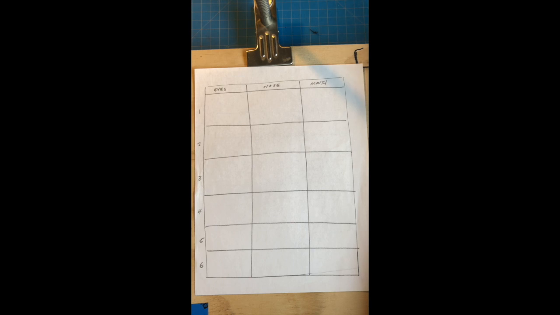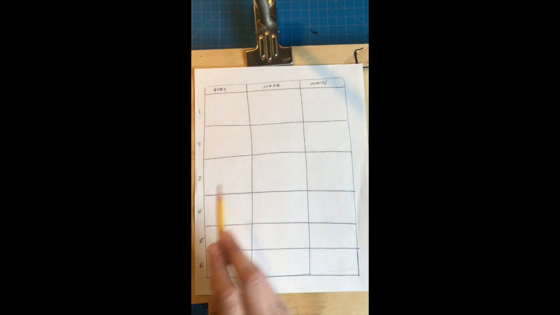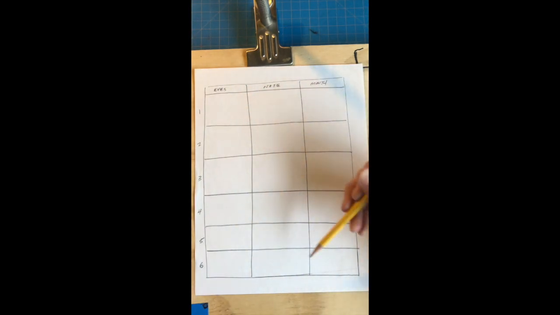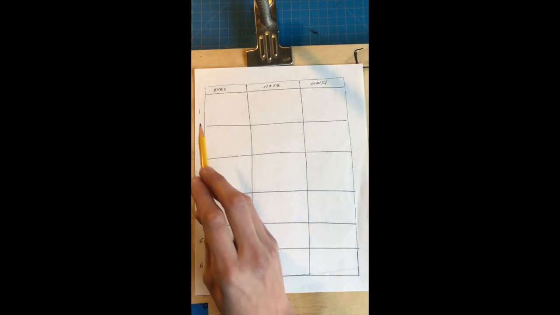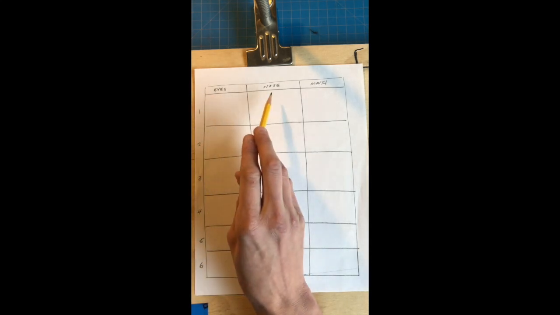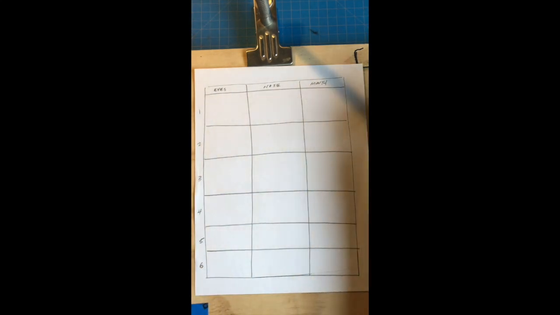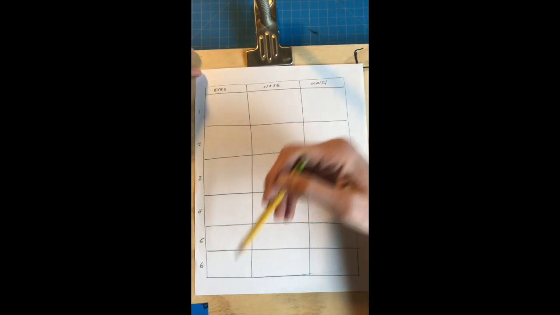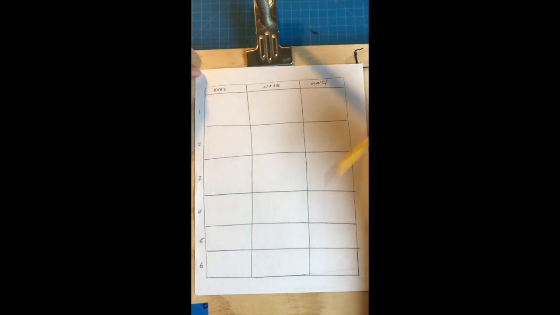The first thing you need to do is create this chart. So we have 6 rows and then 3 columns, and each row is labeled 1 through 6, and each column is labeled eyes, nose, and mouth. And what you want to do is fill in each space with a different feature.